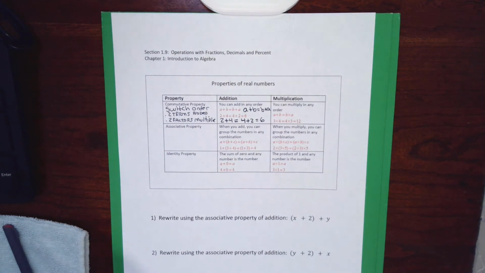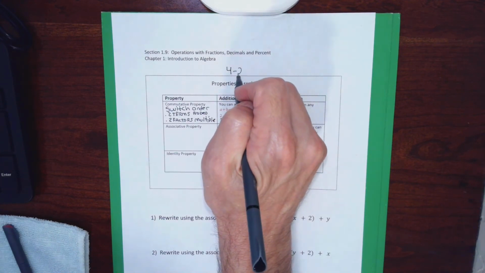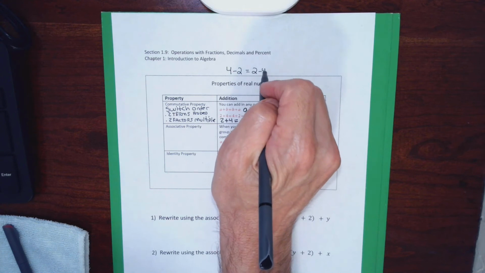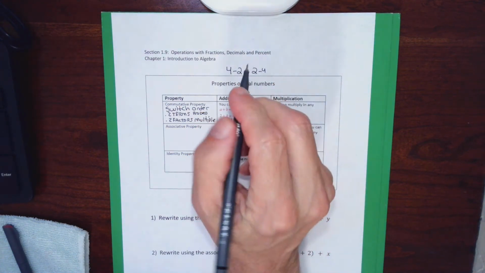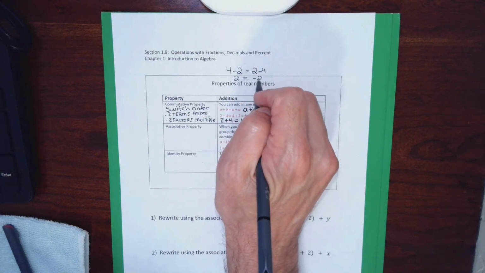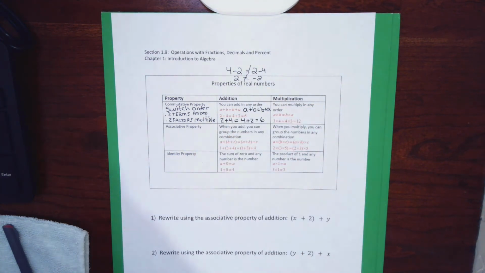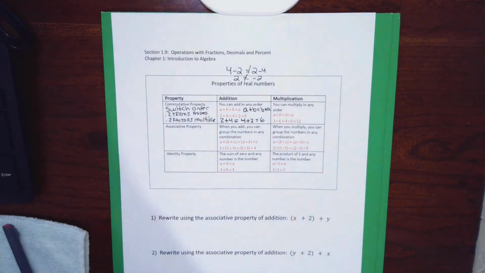The commutative property for adding doesn't work for subtraction. If I wrote 4 minus 2, I can't switch the order and say that equals 2 minus 4. The commutative property works for addition, it doesn't work for subtraction, because 4 minus 2 is 2 and 2 minus 4 is negative 2. Those aren't equal. So the commutative property works for addition and not subtraction. It works if you have adding with two terms.